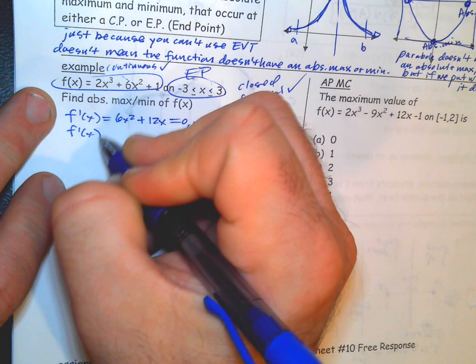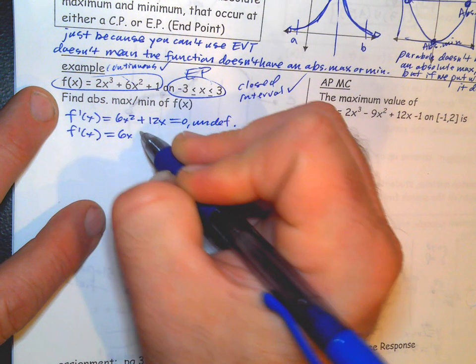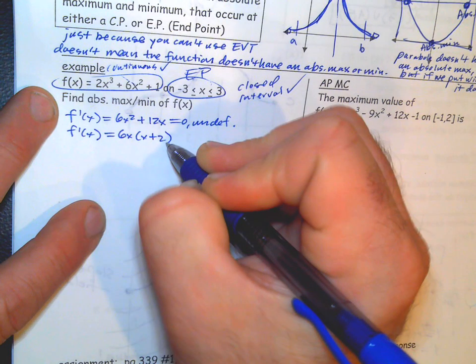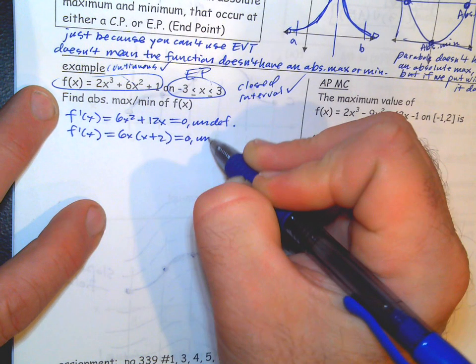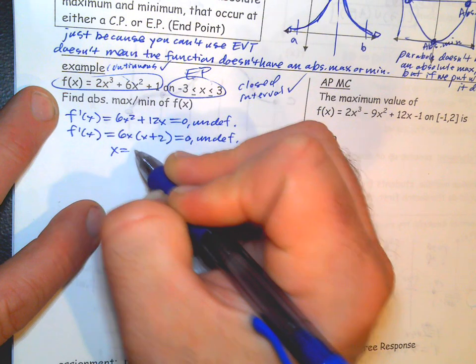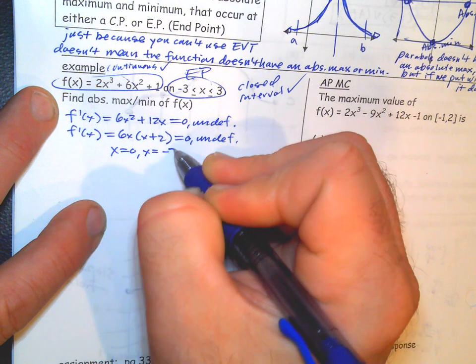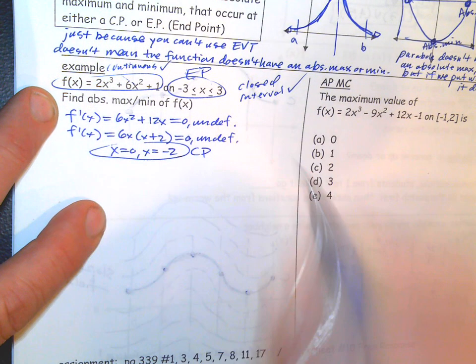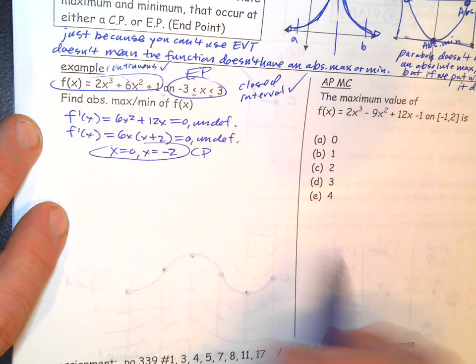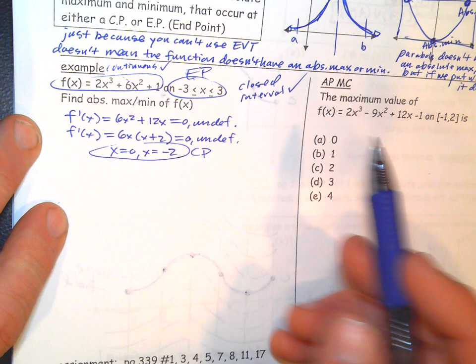We want to factor it. 6x plus 2 equals 0 or undefined. So x equals 0 and x equals -2. These are our critical points. Now, they might end up being outside of our endpoints. Then we're not going to consider them.